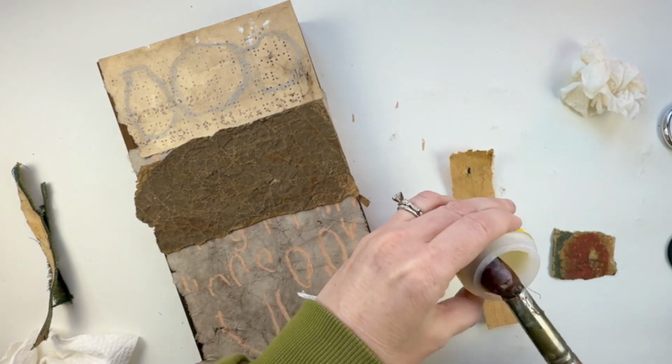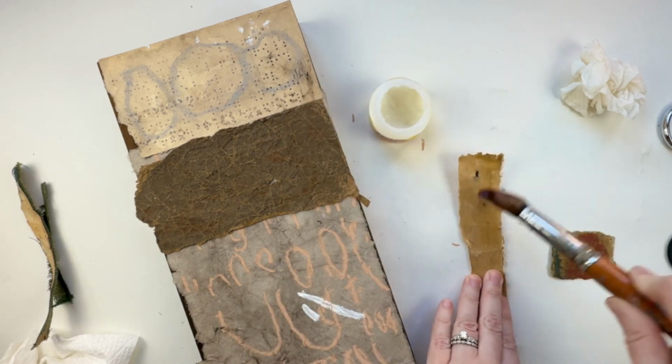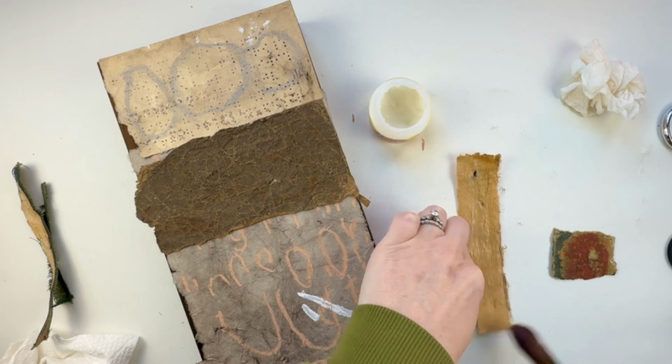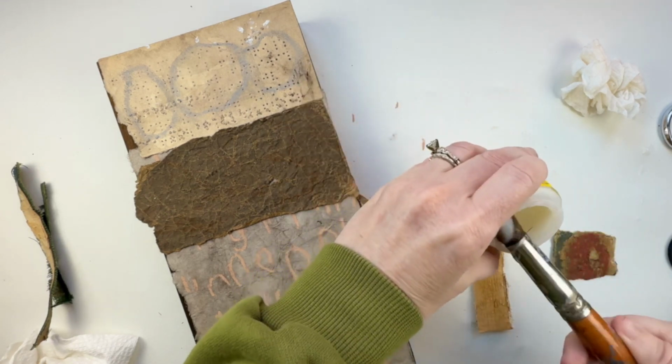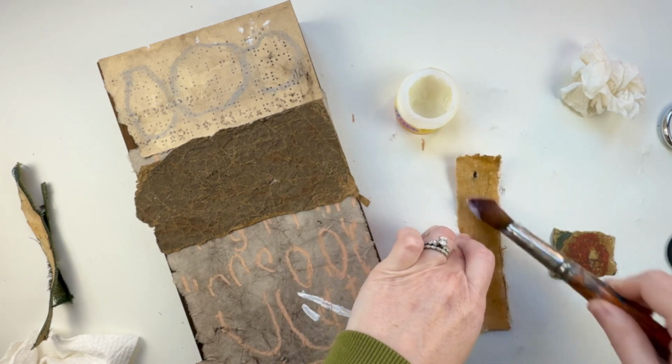This is a thicker piece, a heavier piece. I'm going to use the nori paste on it as well. But if you have something like a gel medium, that would work well for heavier pieces.